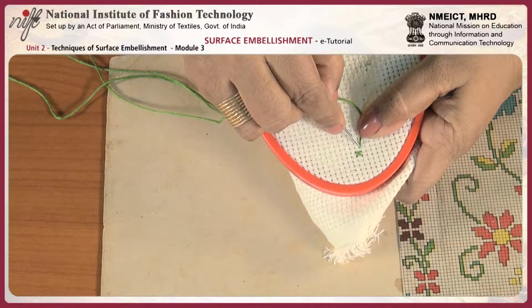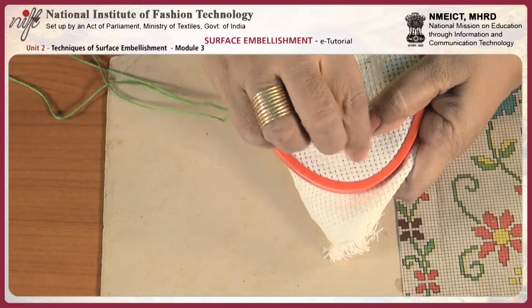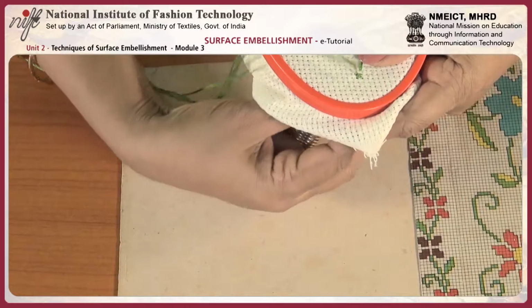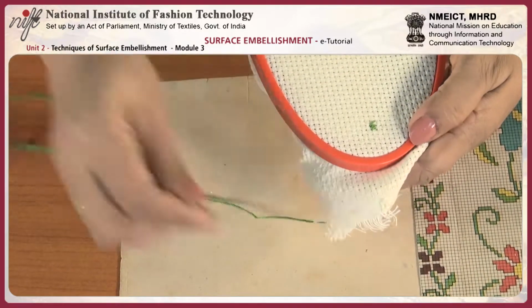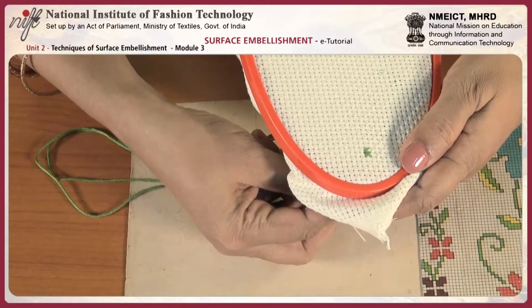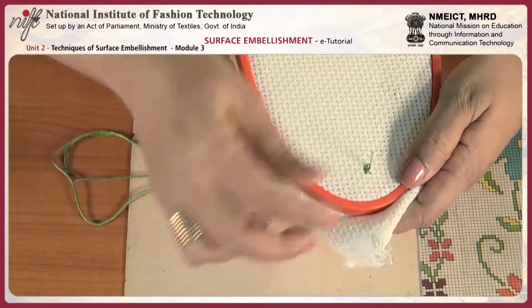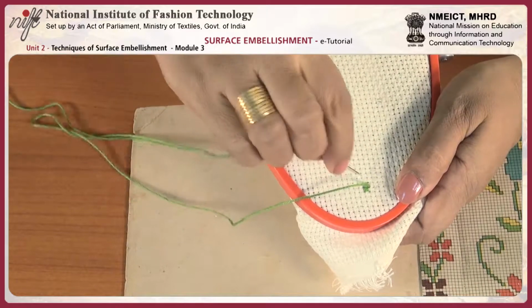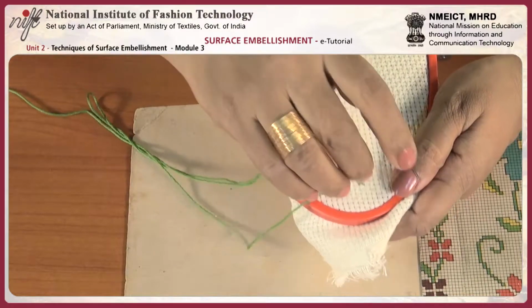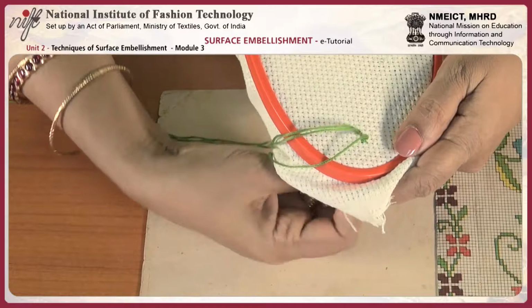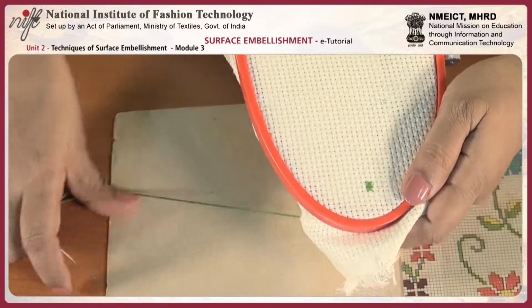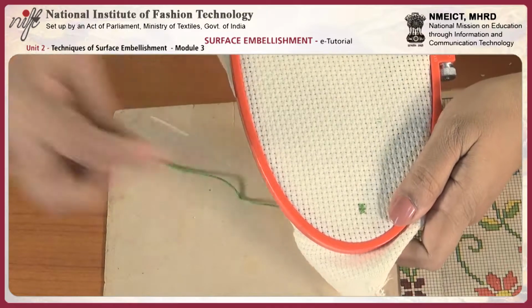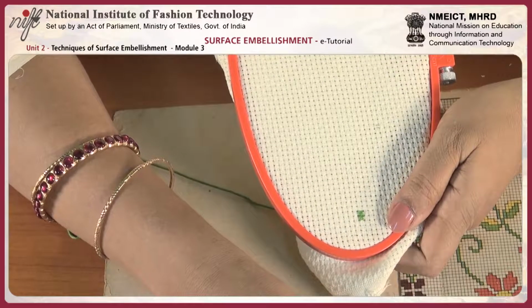So take the thread out here. Now we have completed 2 squares, 1, 2.